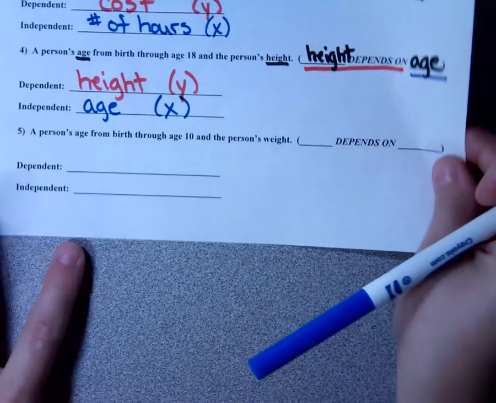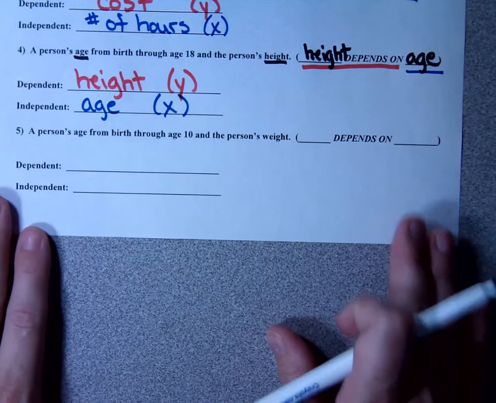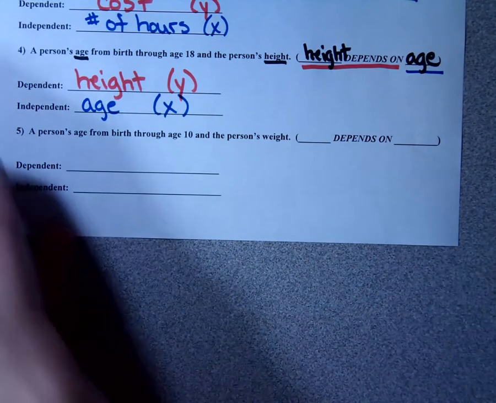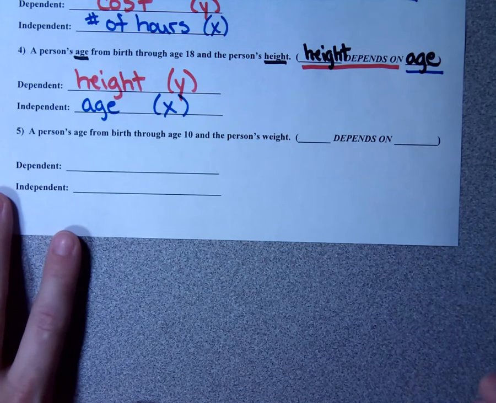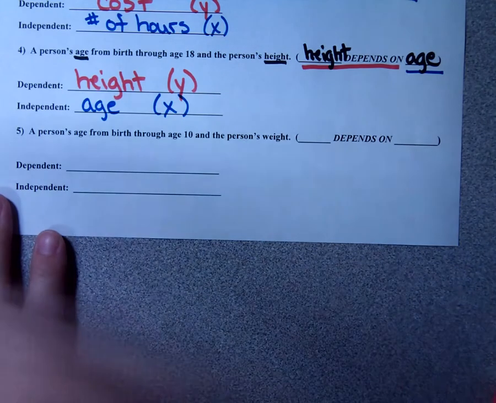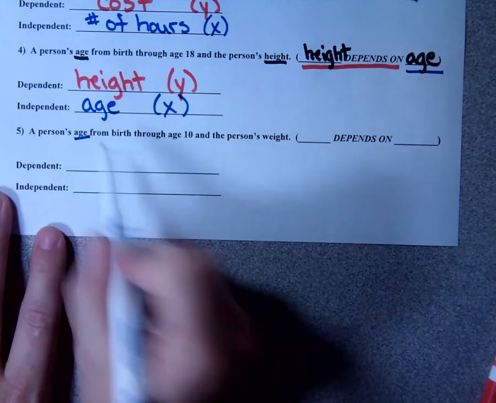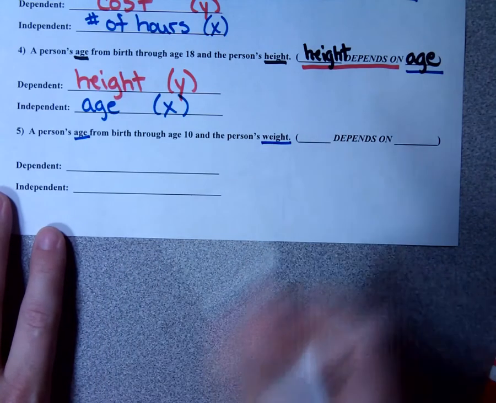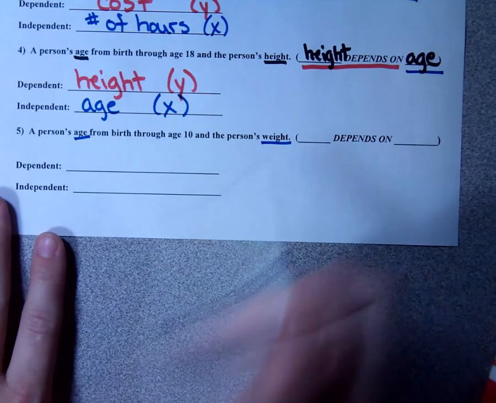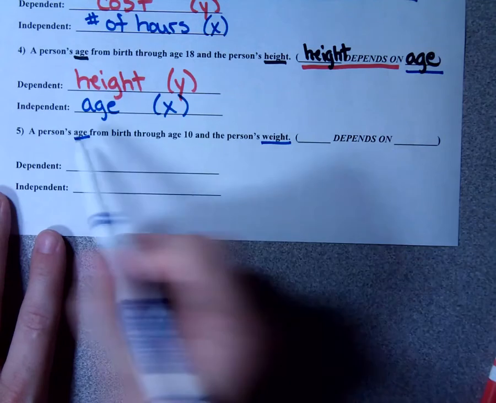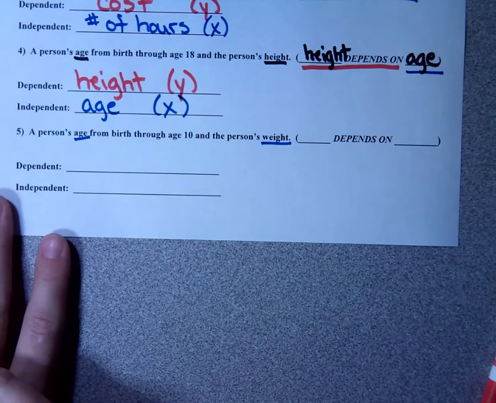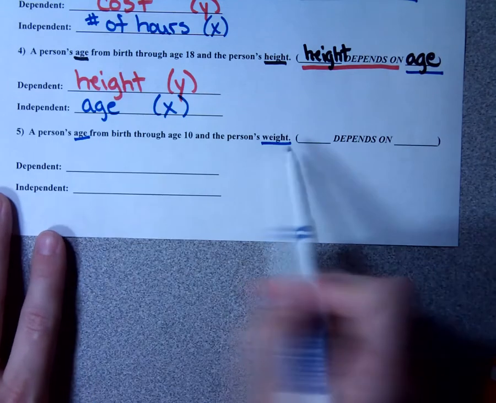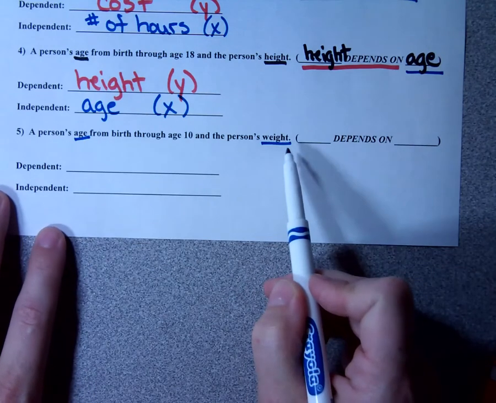Okay, number 5 is very similar to that one. It says a person's age from birth through age 10 and the person's weight. What depends on what? Does your age depend on your weight? Or does your weight depend on your age? What do you think? Does your age depend on your weight?